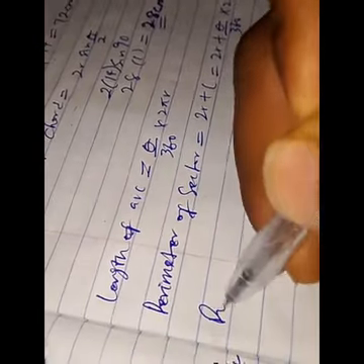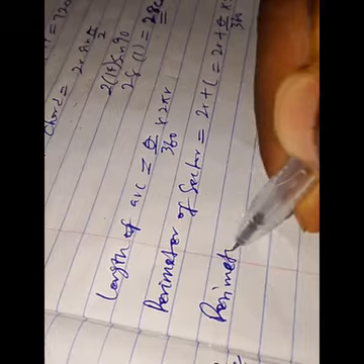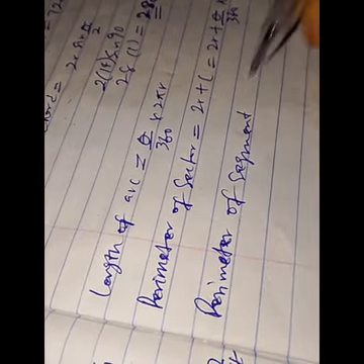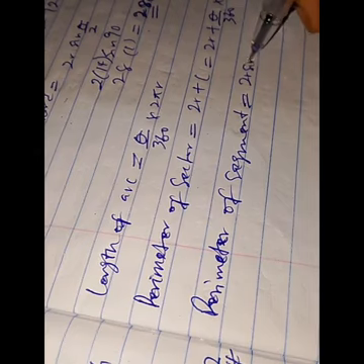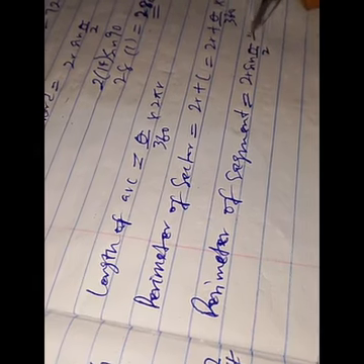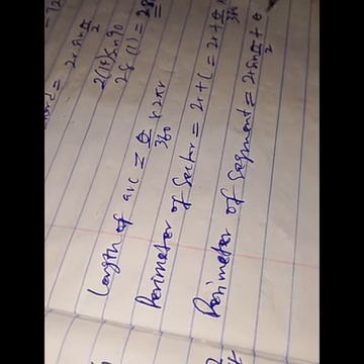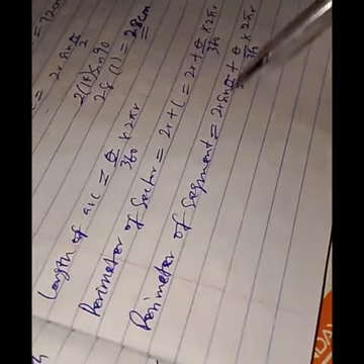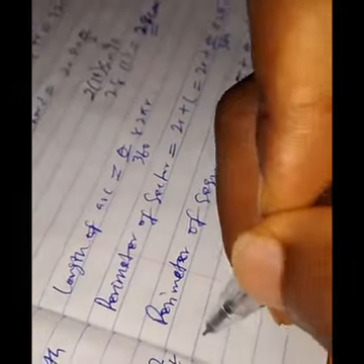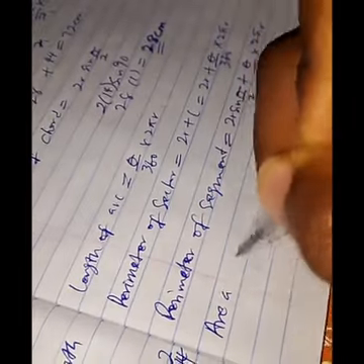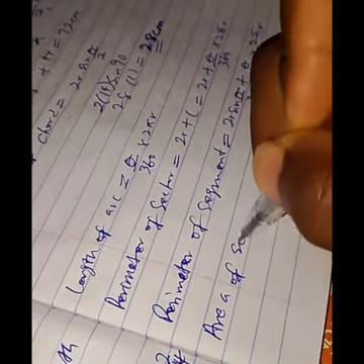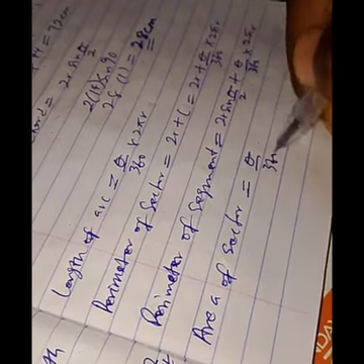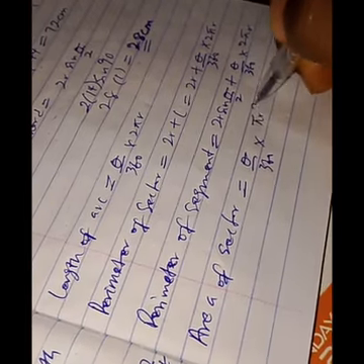Then we have perimeter of segment, which is equal to 2r sine theta over 2 plus theta over 360 times 2 pi r. We also have area of sector. Area of sector is equal to theta over 360 times pi r square.